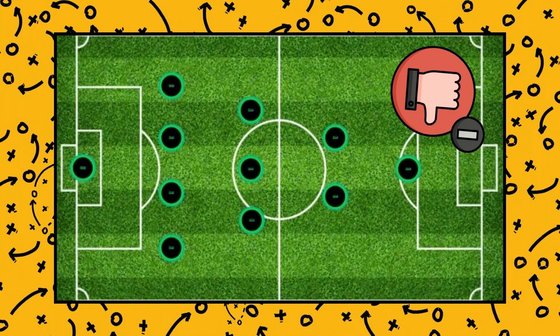However, the drawbacks of this are a lack of width, demanding roles and predictability. Immediate width in attack is absent, requiring fullbacks or midfielders to move wide, which could leave gaps during defensive transitions. The wide central midfielders need to cover significant ground, pressing wide whilst also supporting the attack, and a lack of attacking variety can make it easier for disciplined defences to counteract.